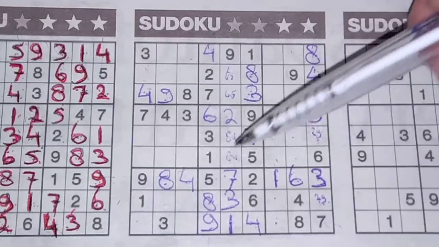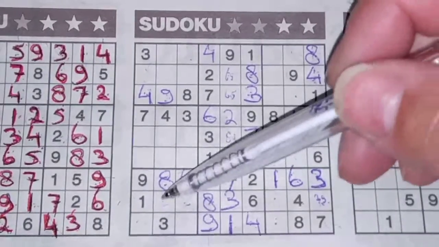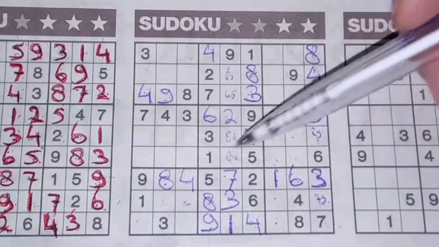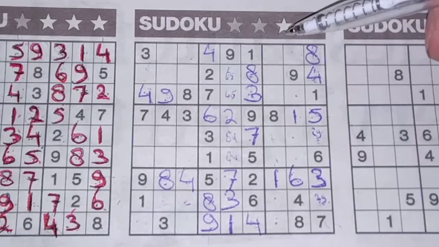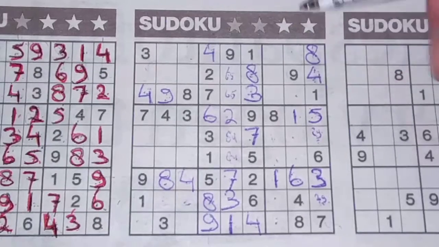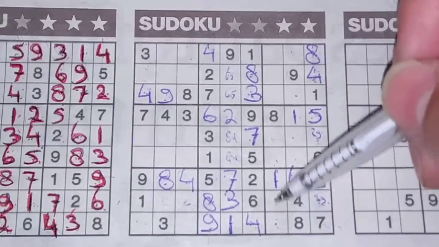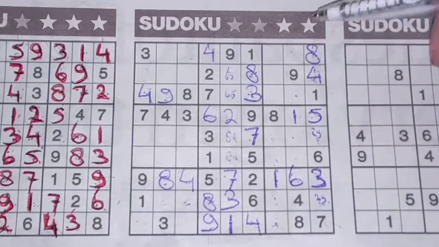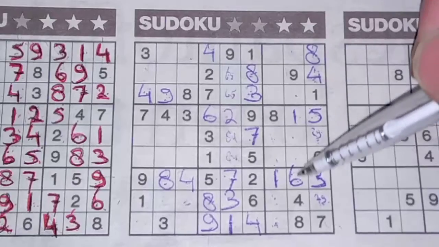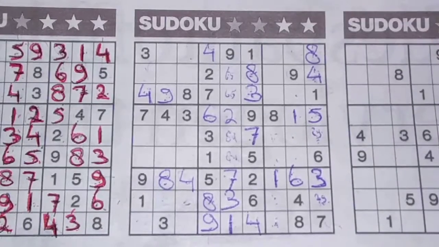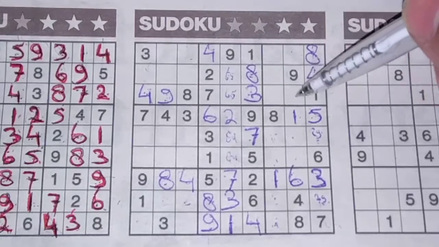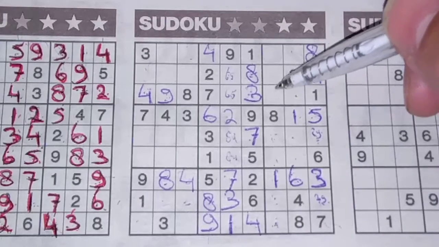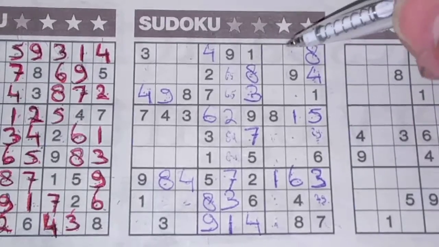Then here's supposed to be the 7s. 3 to 1. The 5 should be here. 5, 2, and a 9. 6, 5, 2. 2, 5.